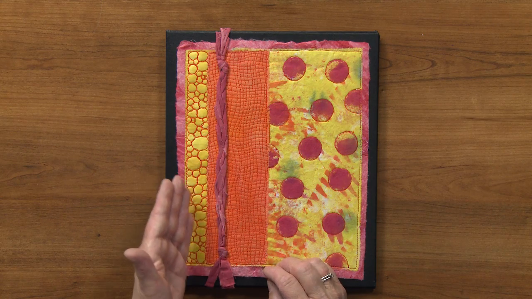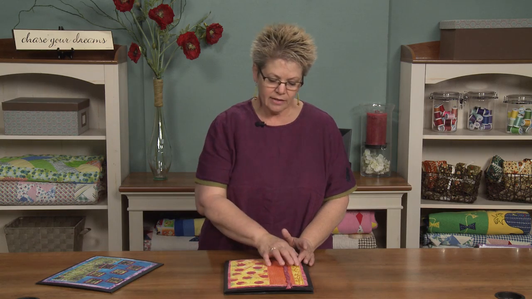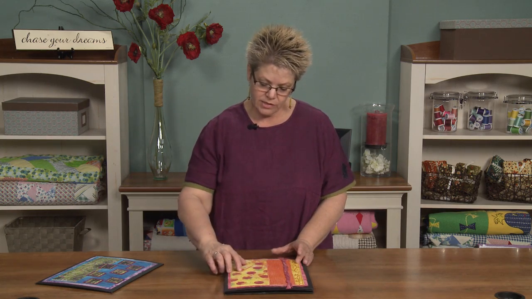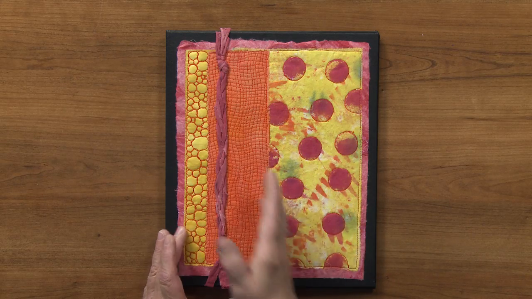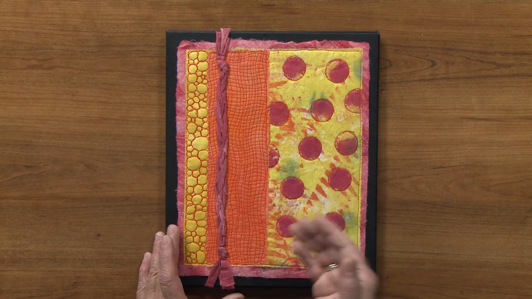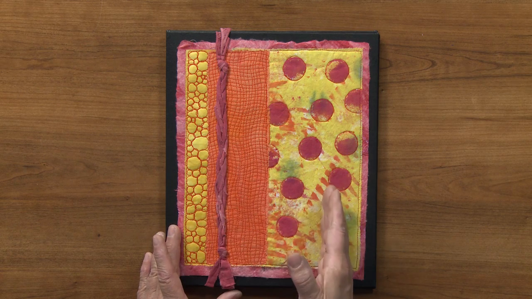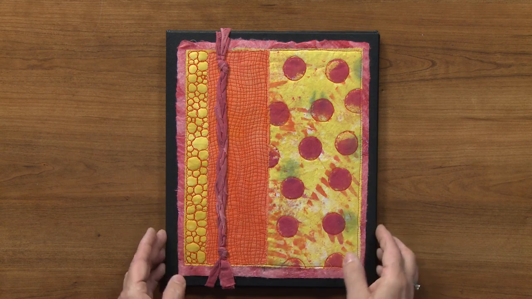And then I had this area, I knew I wanted to repeat the circular idea, but it wasn't really cohesive. And so I decided to bring this orange color over here so that all three sections shared the color orange and quilted with orange circles. And I'm really happy that I did. I think it's very, very effective.